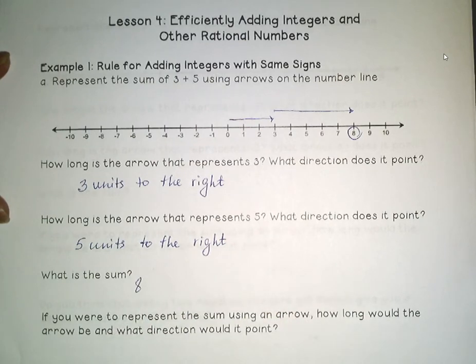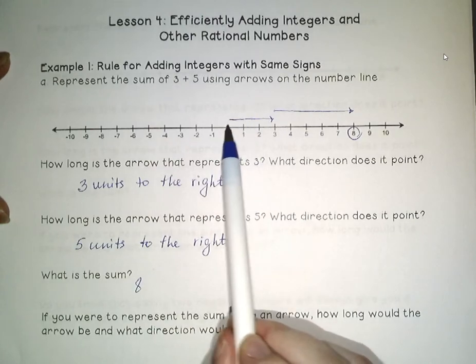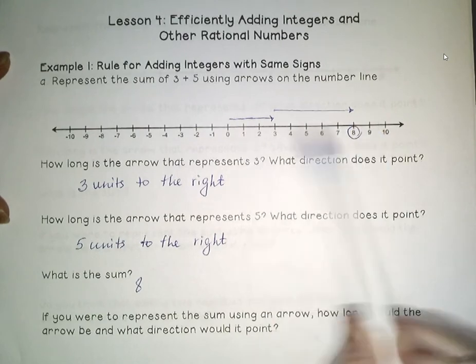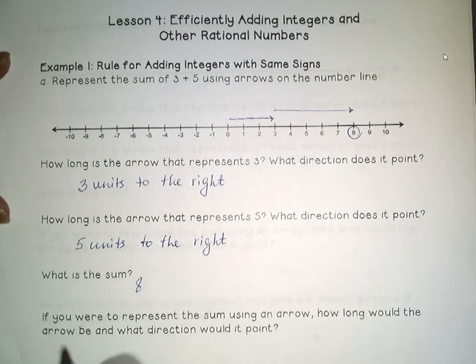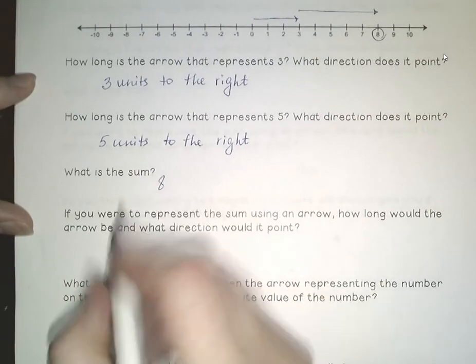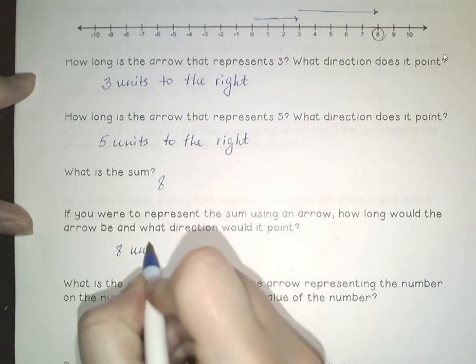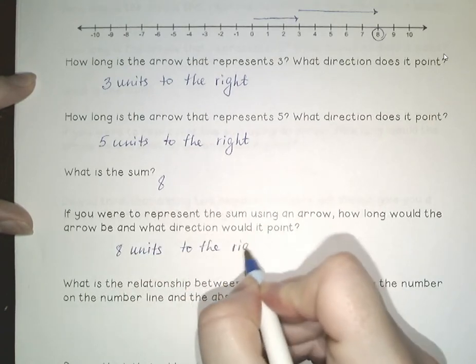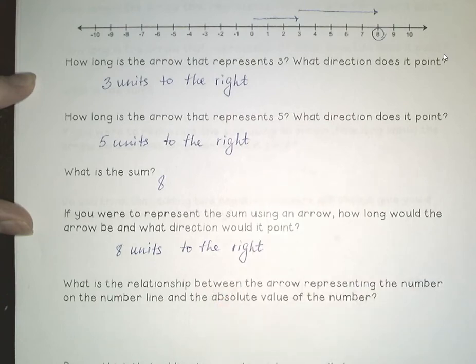If you were to represent the sum using an arrow, how long would the arrow be and what direction would it point? So if I were to draw an arrow or a vector from 0 to 8, it will be 8 units long and it would point to the right. So 8 units to the right.